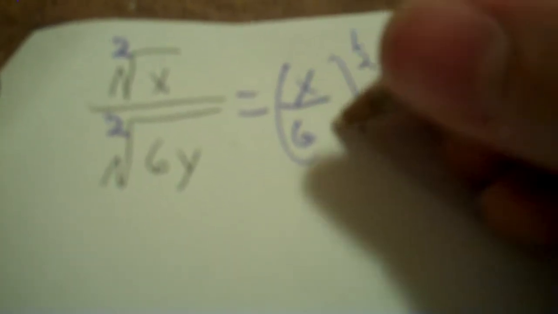Okay. You have an x on top, 6 times y on bottom. See, I didn't write hint because you don't have that hint. It's the same power. So you have x over 6 times y. So 1 times, and you can't simplify any of that. 1 times 1/2 is 1/2. 1 times 1/2 is 1/2. 1 times 1/2 is 1/2.